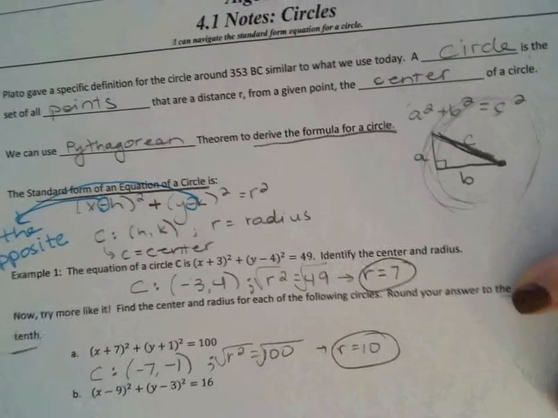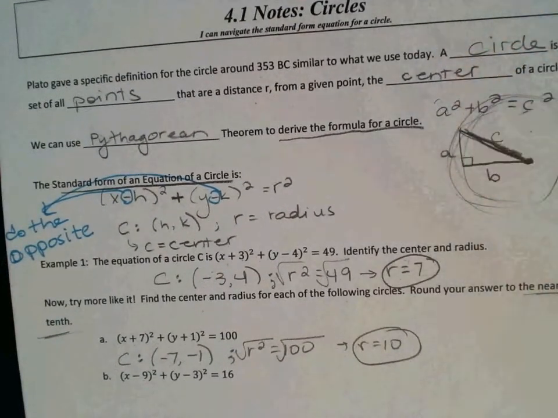Just moved the calculator. Are we doing B? B and C. Yes, we're done.